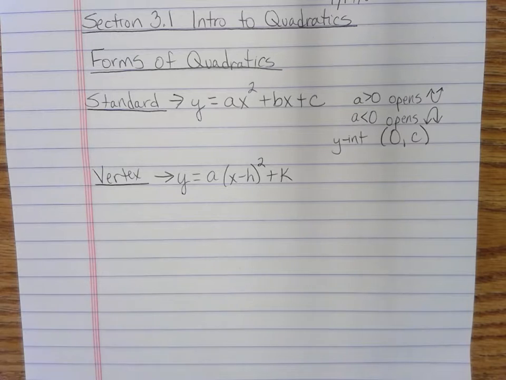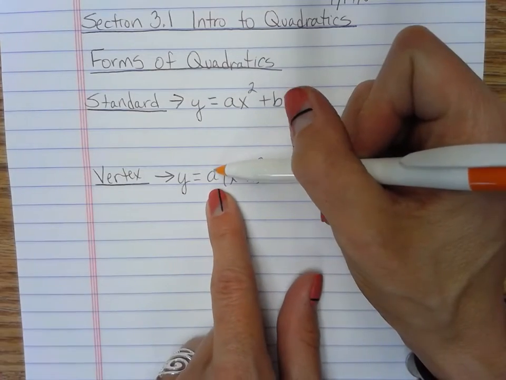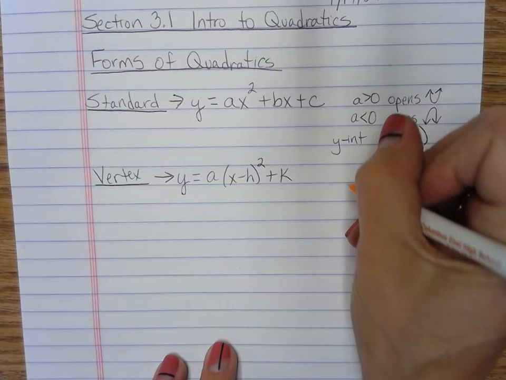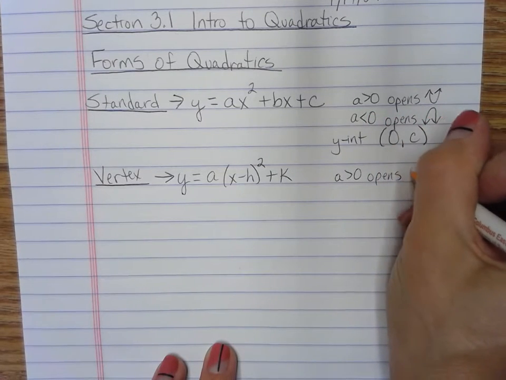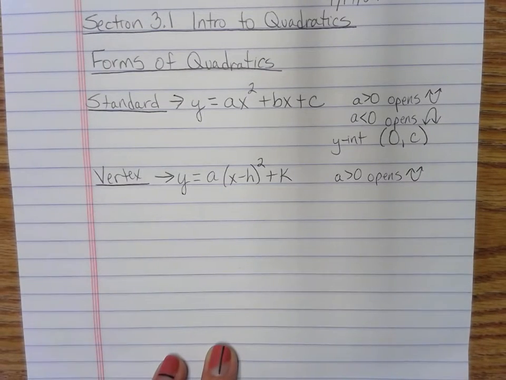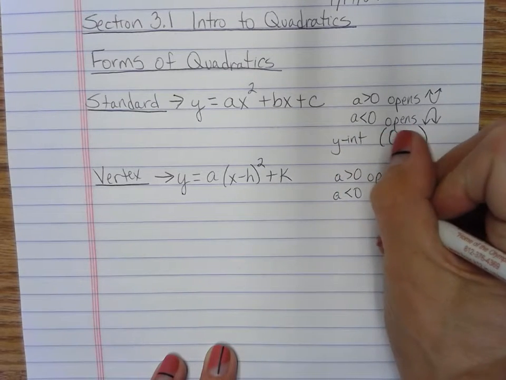So what letter shows up in both forms? A. It's the same A, right? We talked about that the other day when we did completing the square. We didn't start with something that had a 5 out front and end up down here with 2. It's the same A. So if A is positive, we know it opens up, because we may be given vertex form instead of standard. We might not know what the standard form looks like out the gate. We know if A is negative, it opens down.